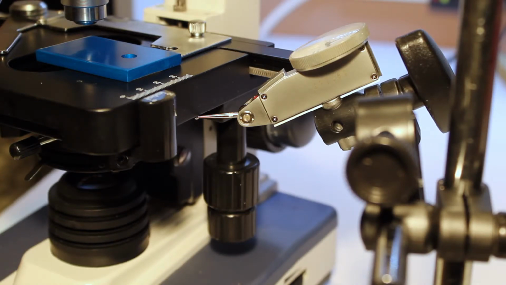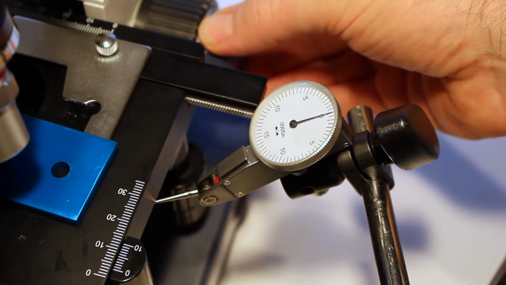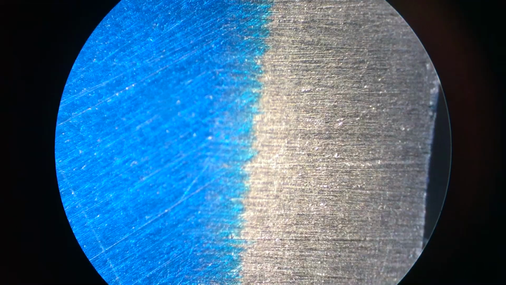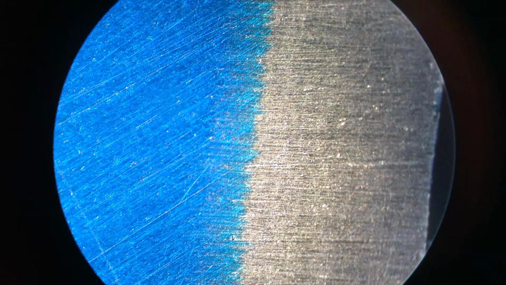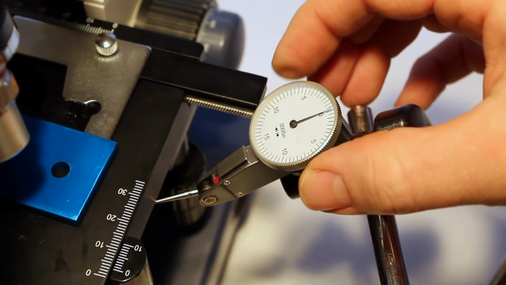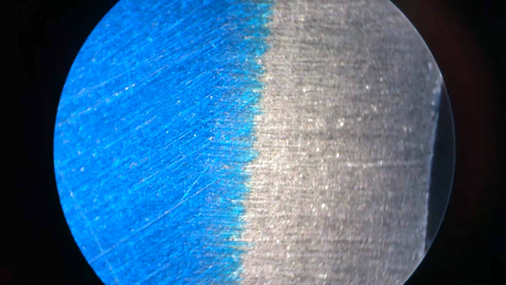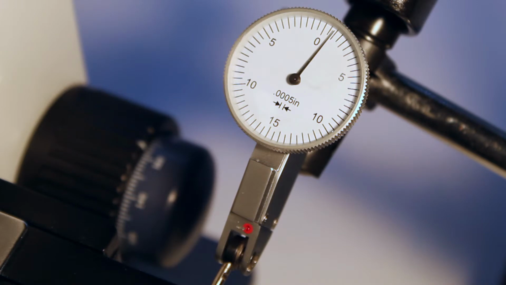The sample is under the lens, magnifying it 100 times, and the indicator is on the mechanical stage. I adjust the fine focus to find the very bottom of the anodized layer. I zero out the dial of the indicator, and then I adjust the fine focus to find the very top of the anodized surface. Then it was just a matter of reading the dial indicator. On this piece it looks like about 7/10,000ths of an inch.